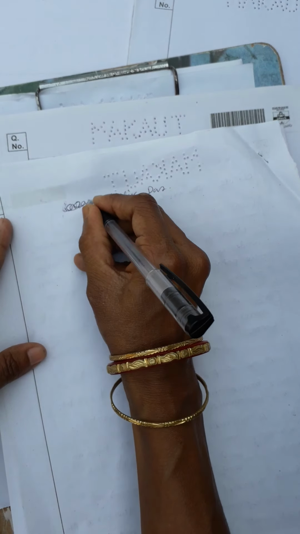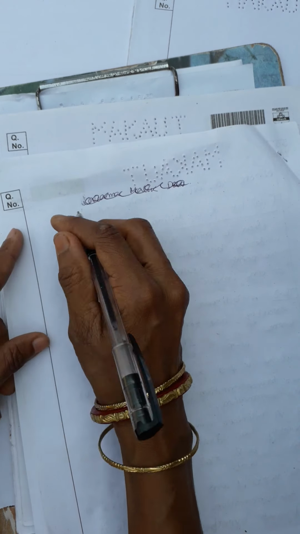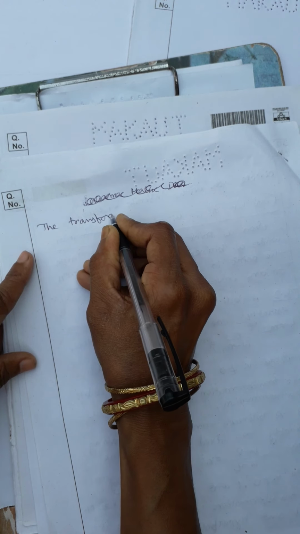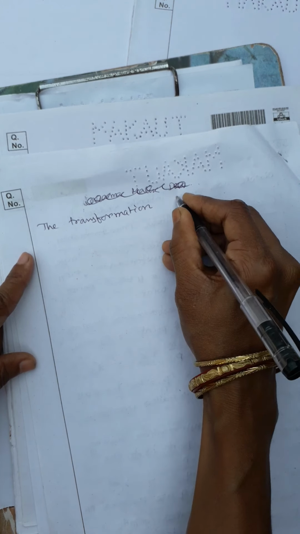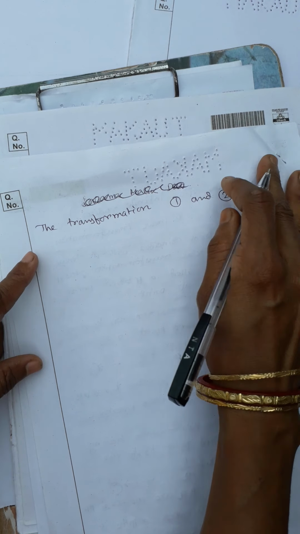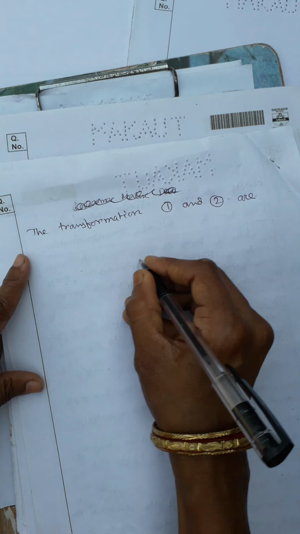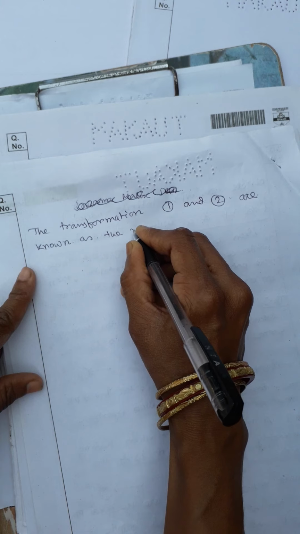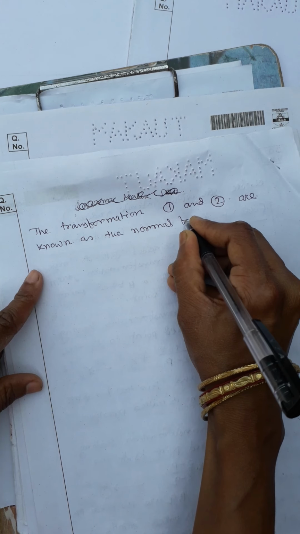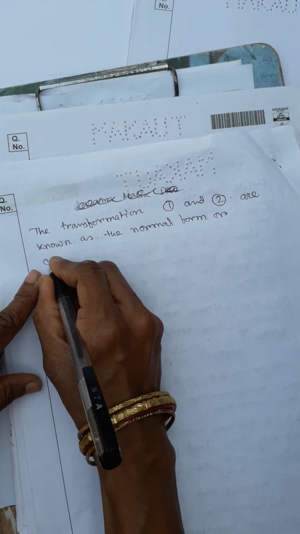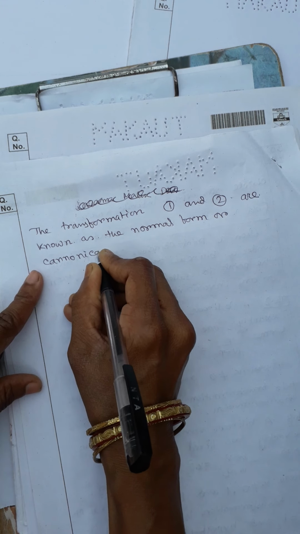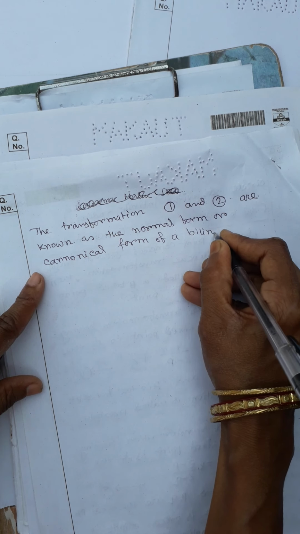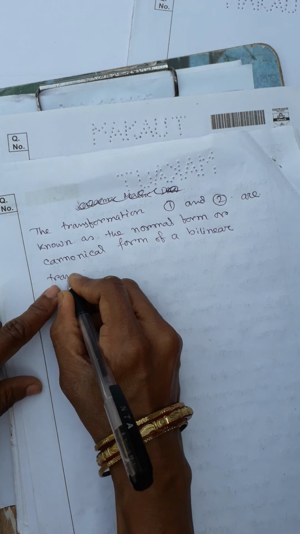Now, the transformations 1 and 2 are known as the normal form or canonical form of a bilinear transformation.